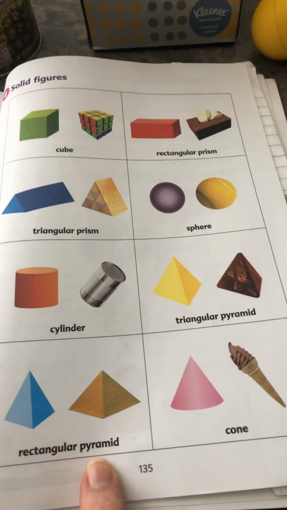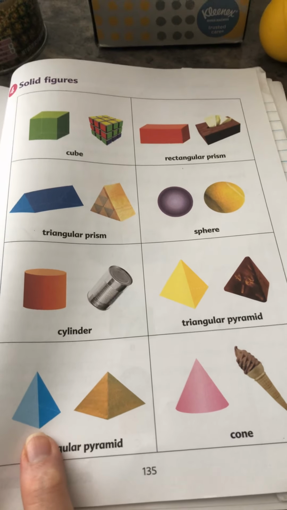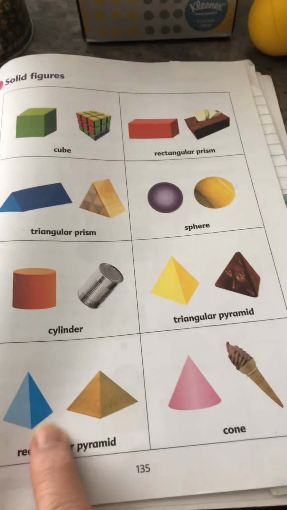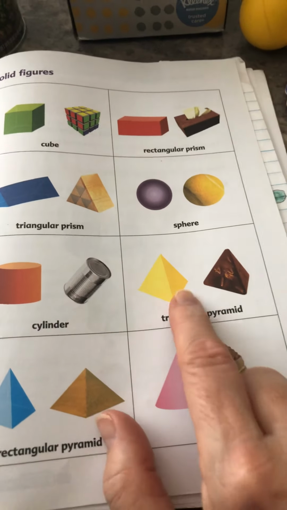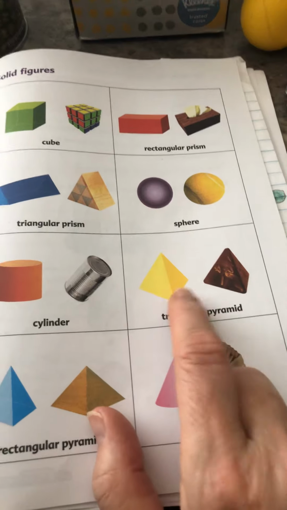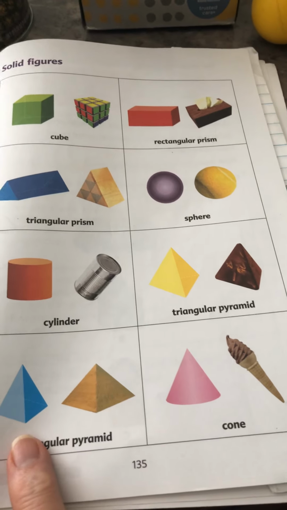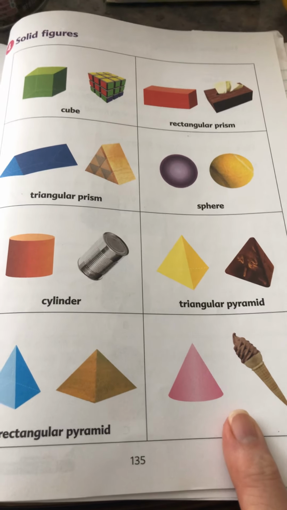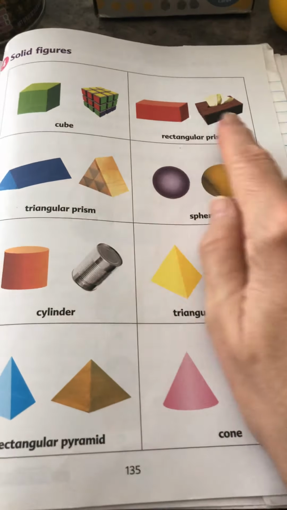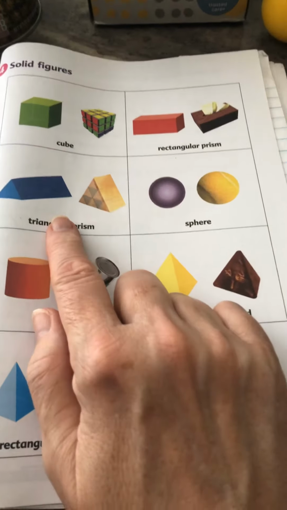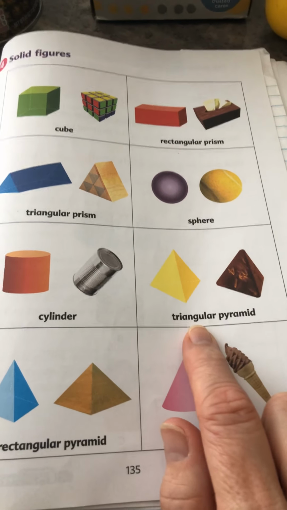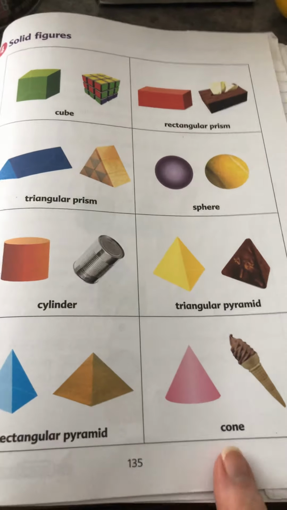On the base of the rectangular pyramid is a rectangle. So whereas this one has 4 sides on the bottom, this would only have 3. It's just a triangle, and it's very hard to tell just by looking at them this way. Then your last shape is a cone. Okay? So cube, rectangular prism, triangular prism, sphere, cylinder, triangular pyramid, rectangular pyramid, and a cone.